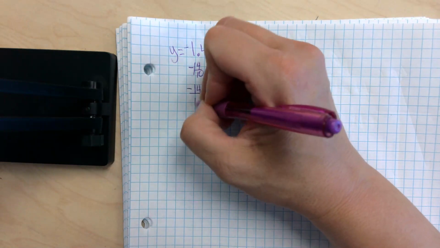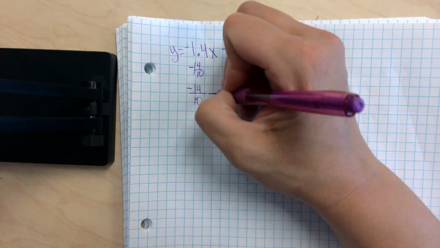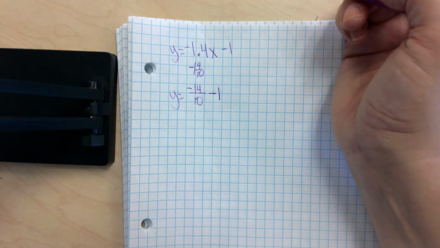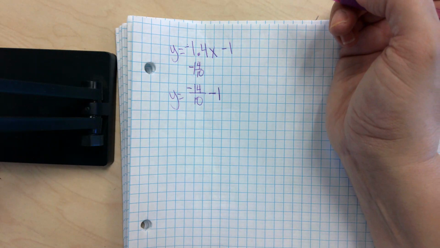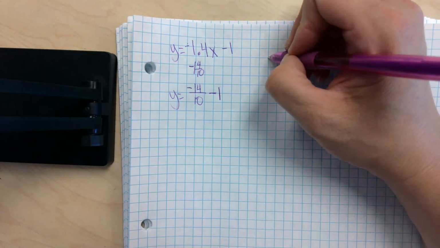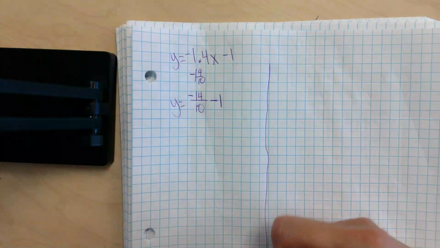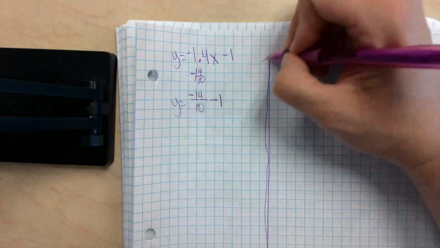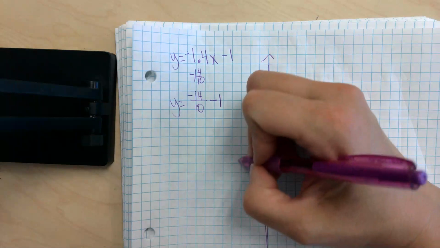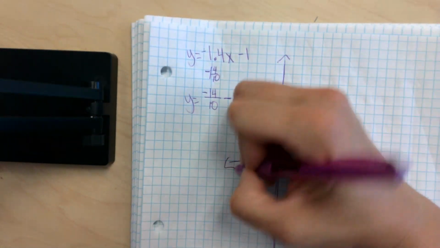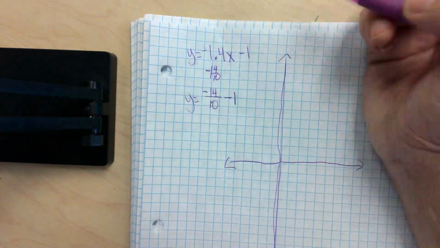14 over 10 minus 1. So y equals negative 14 over 10 minus 1. So I'm going to start at, oh, that is a terrible line, but okay. You can count by twos. You could also simplify this to negative 7/5.